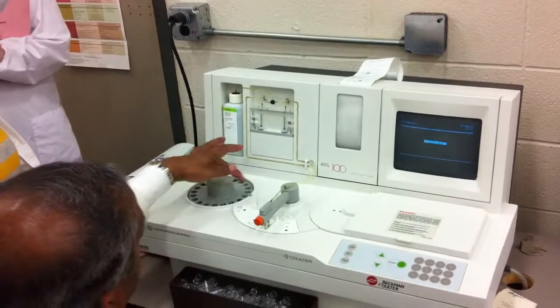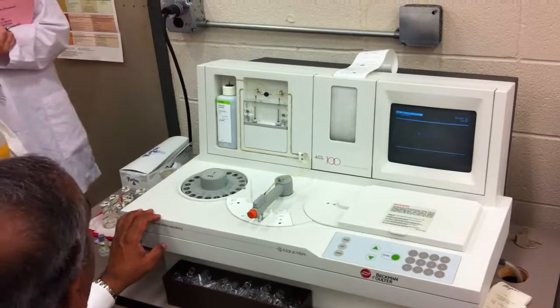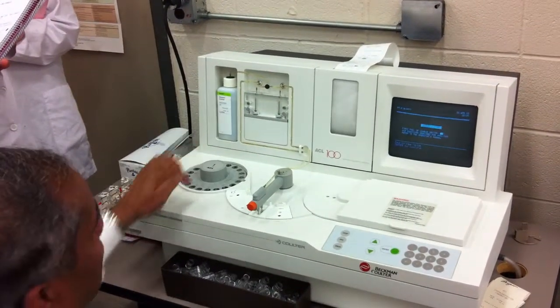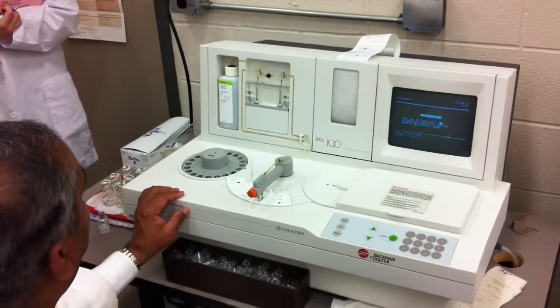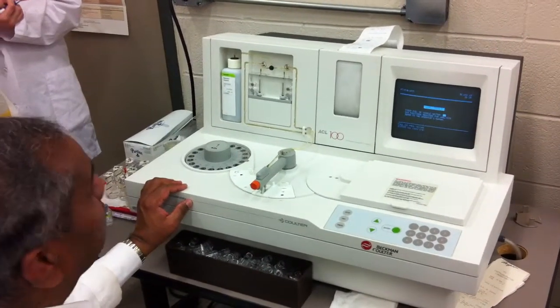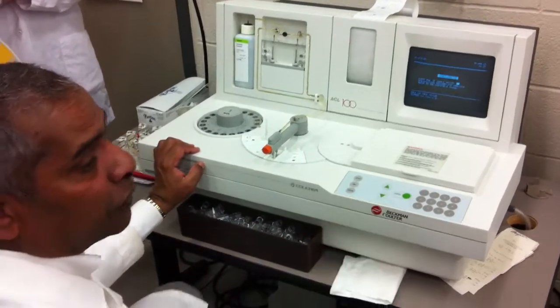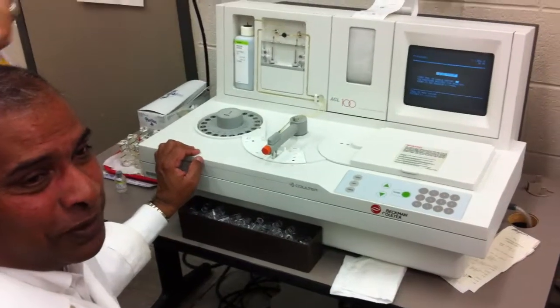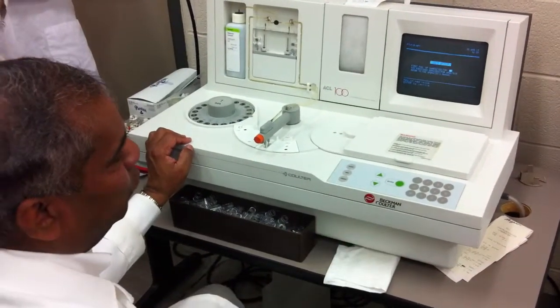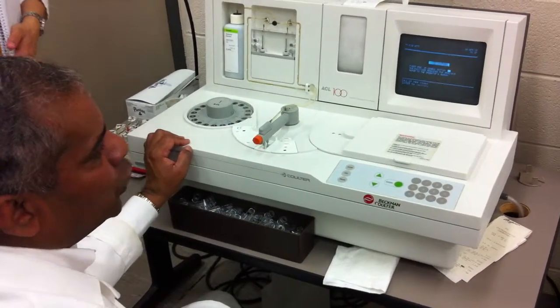Now it's going to read what's on the carousel. And then it's checking the rotor and seeing how many spaces are left on the rotor. So now it's asking you what position you want to start your test.